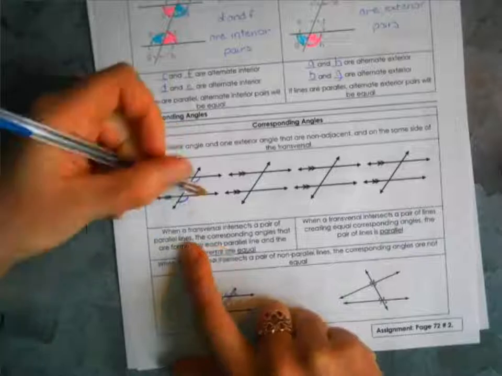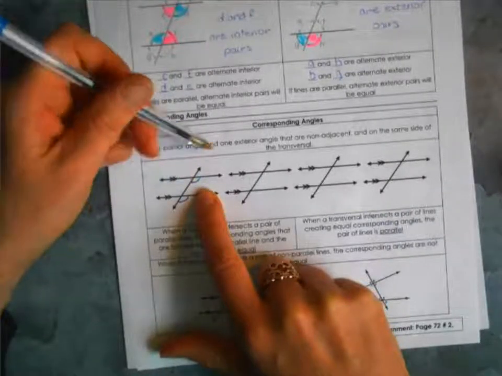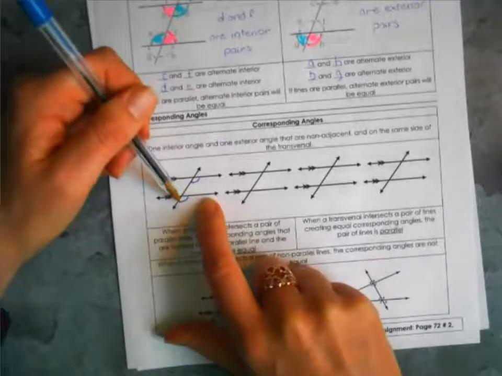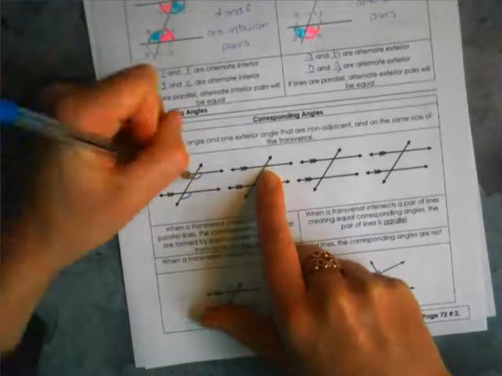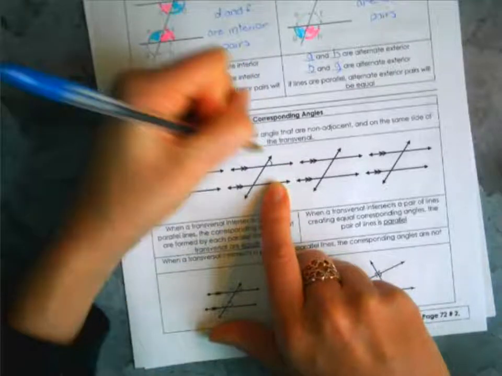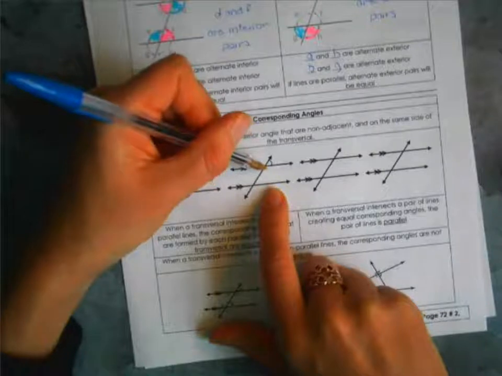Let's look at a few more pairs of corresponding angles, but try to guess, do you think there's a relationship with these? Another one we could look at is, let's say we start out with this angle. Well, we know for a corresponding angle it can't be adjacent, so it couldn't be this one.